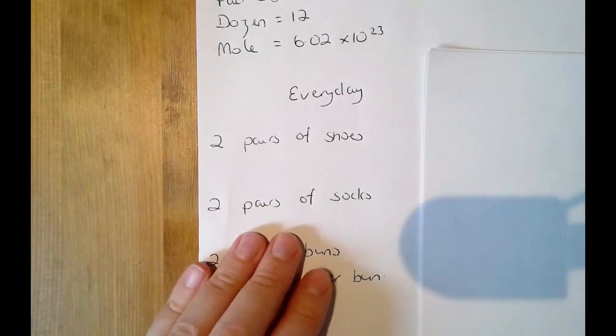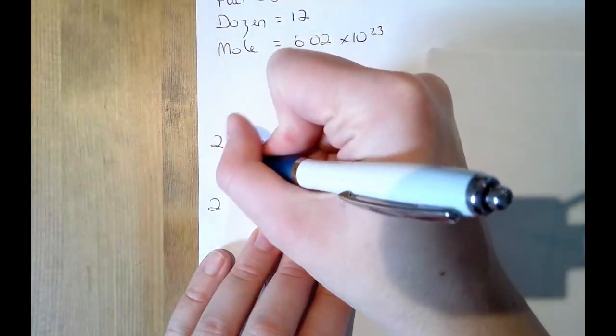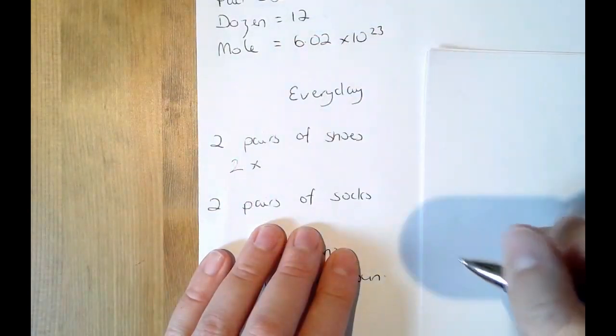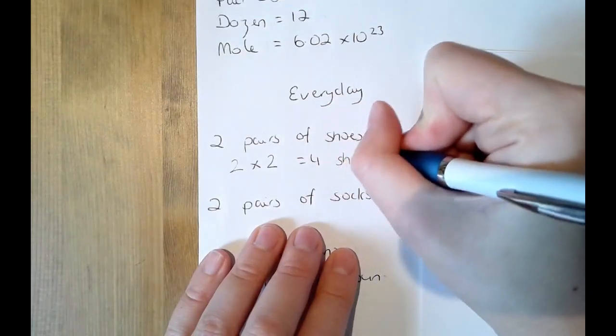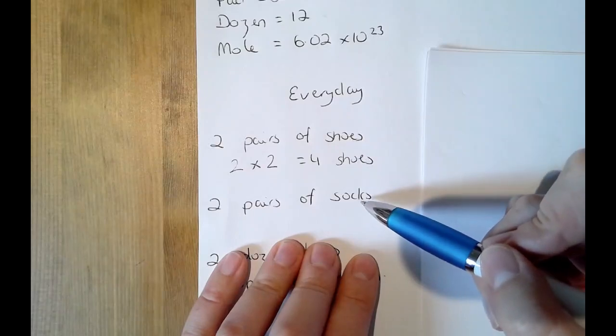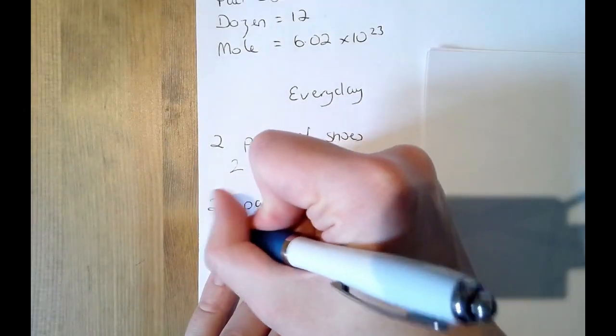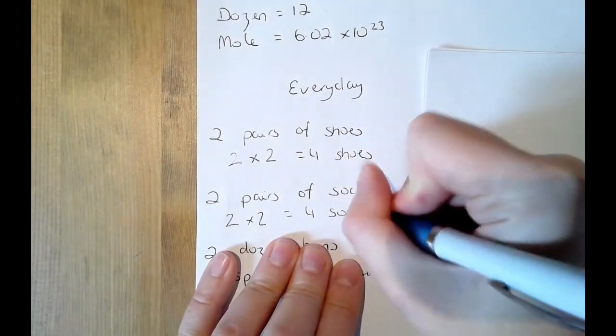So if you had 2 pairs of shoes and I asked you how many individual shoes you had, all you would need to do was know that the word pair means 2, and then you've got 2 times 2, you have got 4 individual shoes. And if I changed it from shoes to socks, it wouldn't change how you do the maths. It will still be 2 times 2 equals 4 socks.